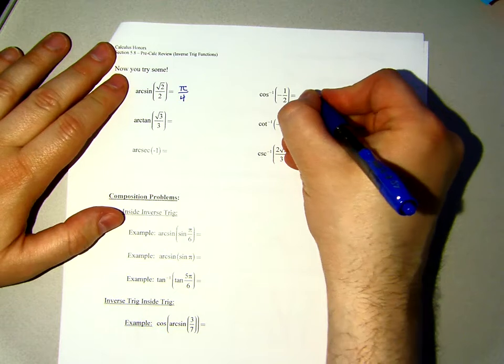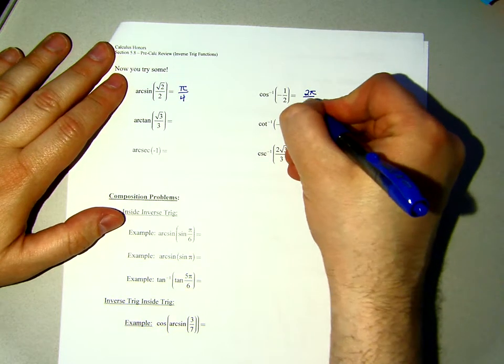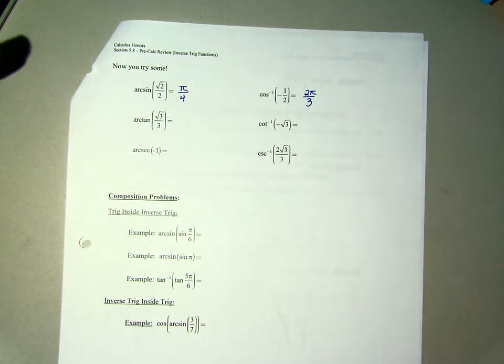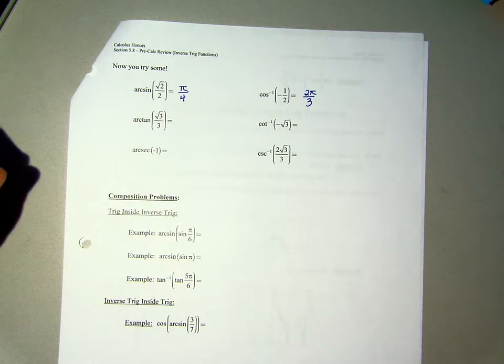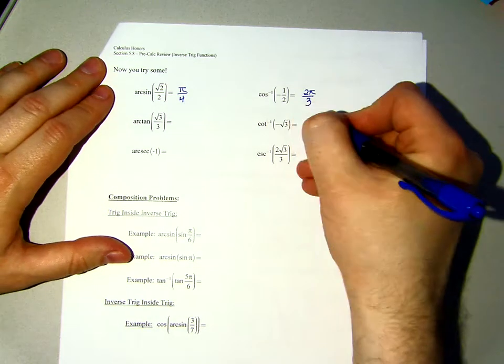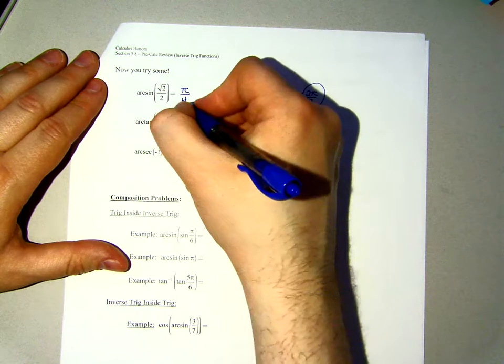Katrina, how about the inverse cosine of negative a half? Good. We're looking in quadrants 1 or 2. I know it has to be quadrant 2 because that's where the cosines are negative. Where the cosine, the x-coordinate around the unit circle, is negative 1/2, and it's going to be 2 pi over 3.